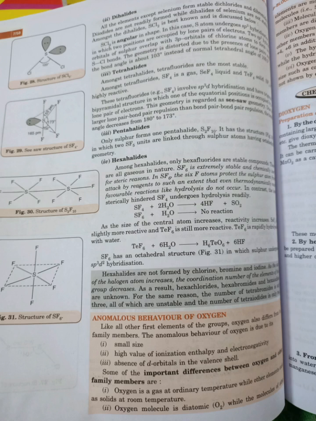TeF6 plus 6H2O gives H6TeO6 plus 6HF. So analogous behavior of oxygen will also take place. These things you have to write down in your copy, students. So here the highlights are completed. Di, tri, tetra, penta, hexa, hepta. This you all know. And we have completed the resonance structures also.